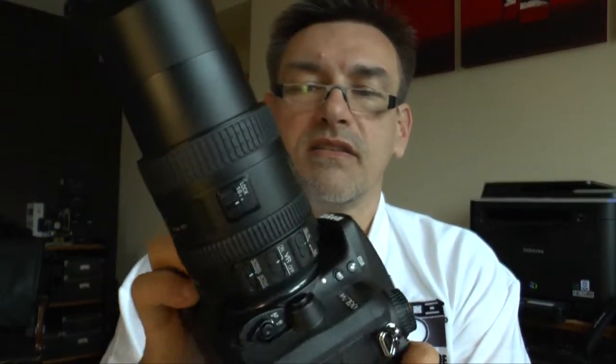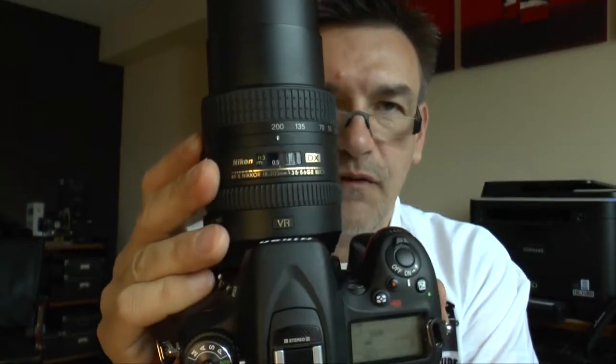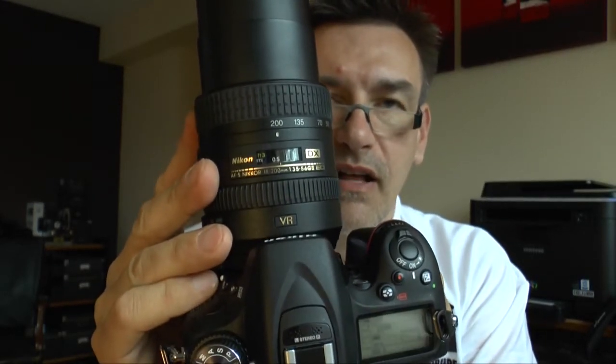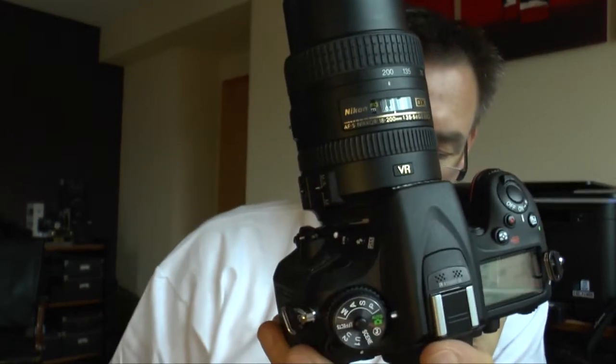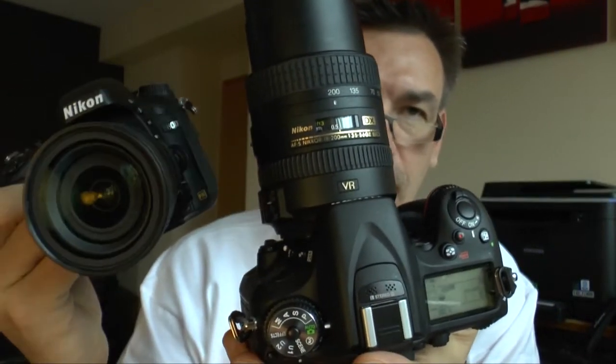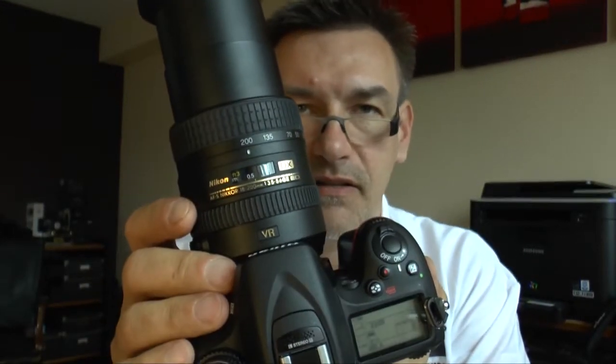So let's go to the other end, the telephoto lenses. If you have a telephoto on the APS-C like this one, this is a nice zoom lens, by the way, and you have 200mm, if you want to have the same on a full frame camera, you have to have a 300mm lens.